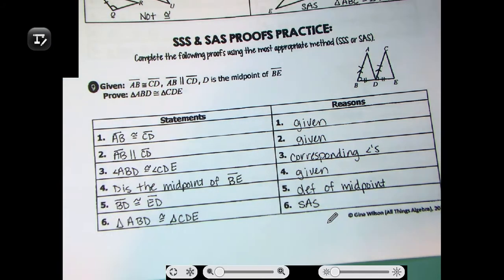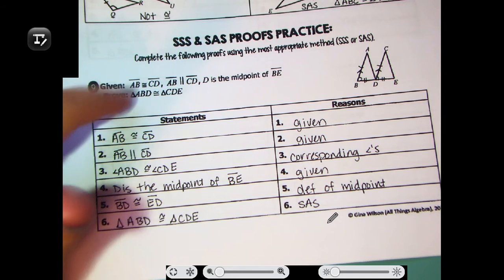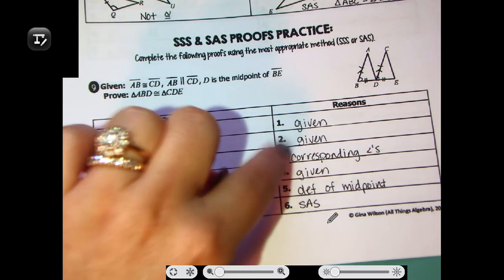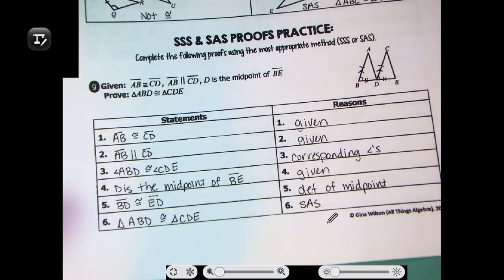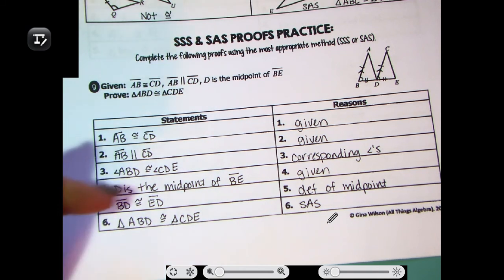The first two reasons are our given. So we have our given statements here, and then we have our given reasons. Okay, so those, of course, are the easiest to write. If you ended up having these two switched, so if you had D as the midpoint of BE was given first, that's also fine as well. It doesn't change too much.